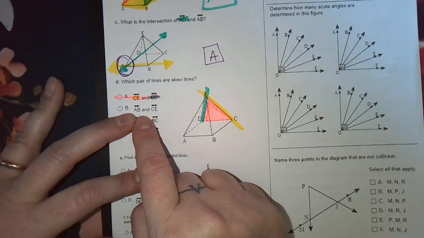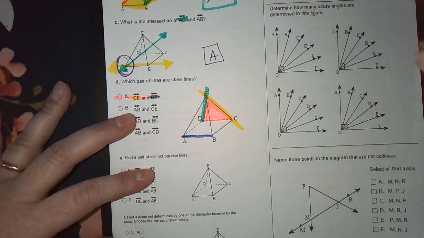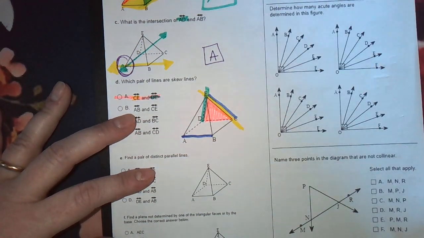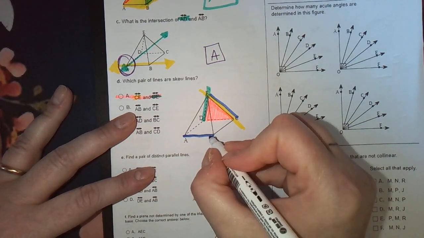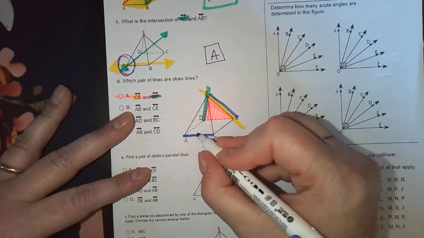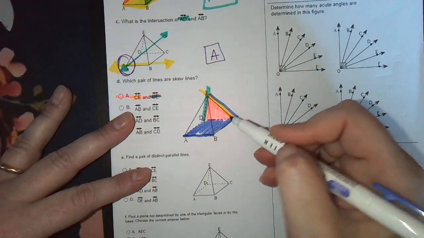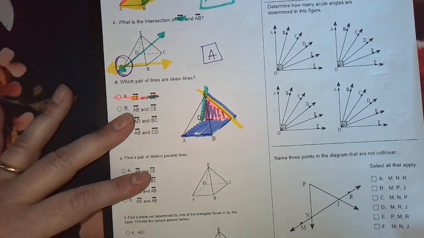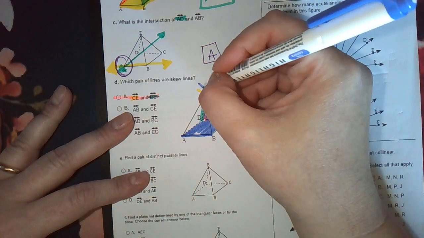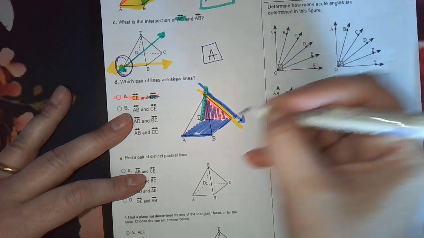Okay, let's keep going. AB down here. CE up here. Oh, let's see. Are these on different planes? Well, this AB is on the bottom plane. This EC is the back plane. So, hey, yeah, those are on two different planes. And those two lines are never going to touch each other.